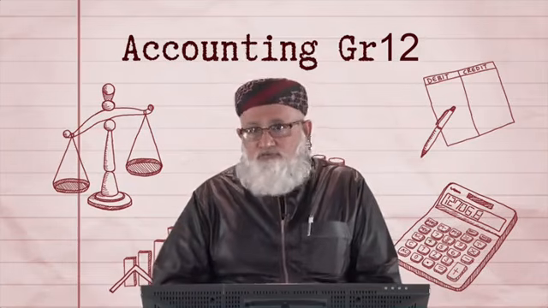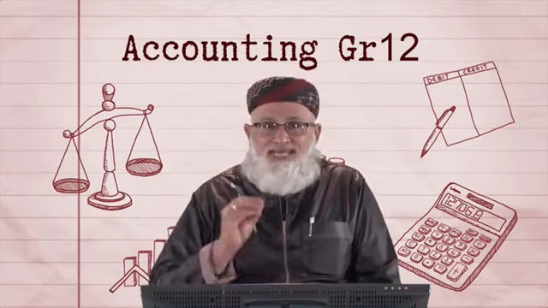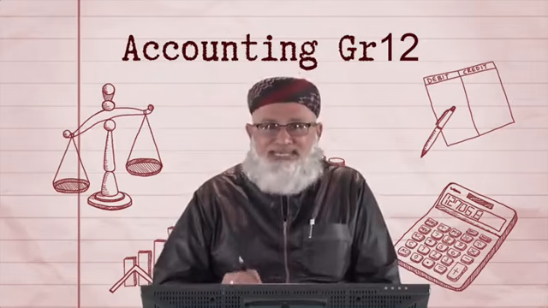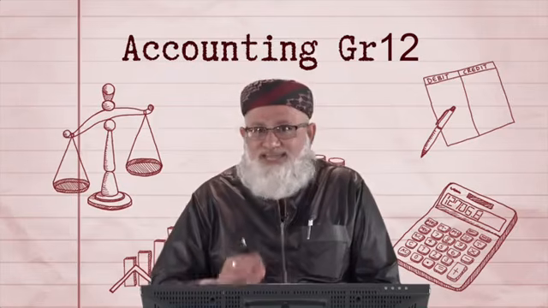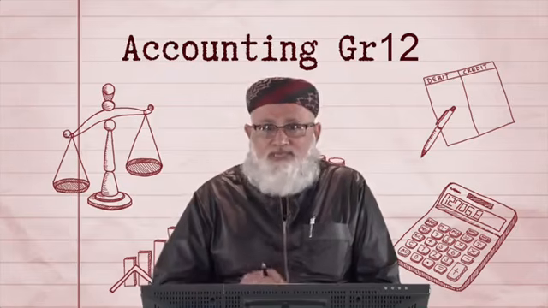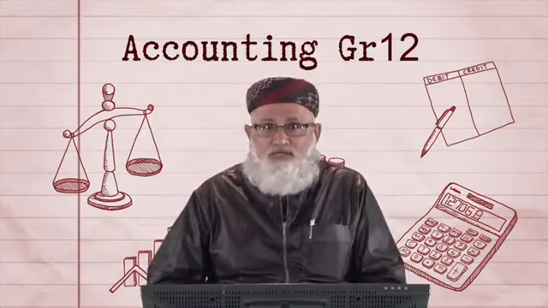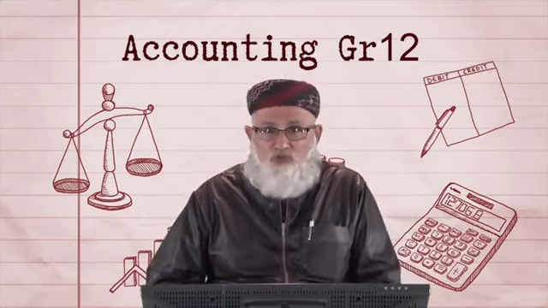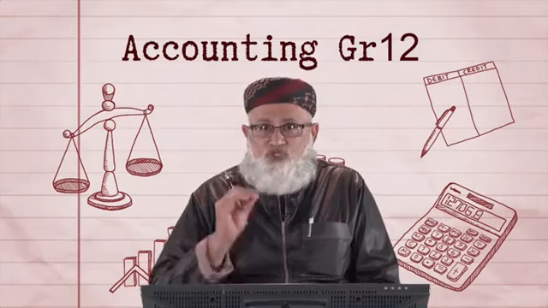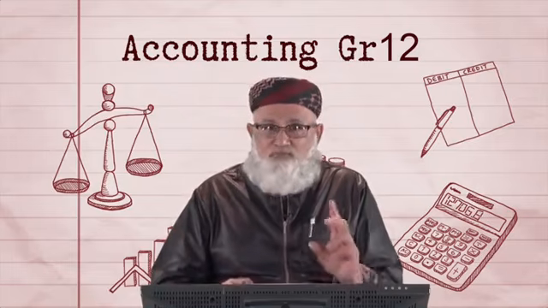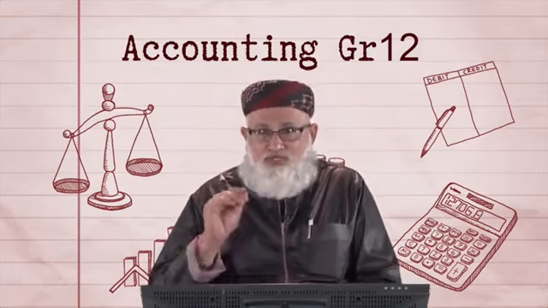Be careful, grade 12s, about carriage on sales. Thought about it? Carriage on sales is a selling expense, and therefore it does not impact on my trading account in any way. It's a normal delivery expense. Be careful. You get these red herrings in accounting, and make sure that you don't get caught out by them. So carriage on sales is not an expense that affects purchases. Rather, it's a normal expense that would go to my profit and loss account.